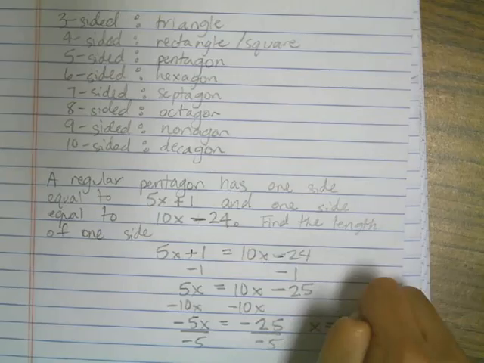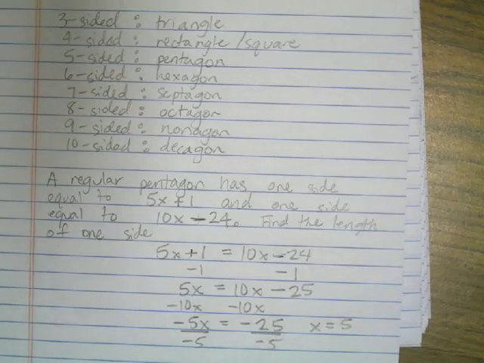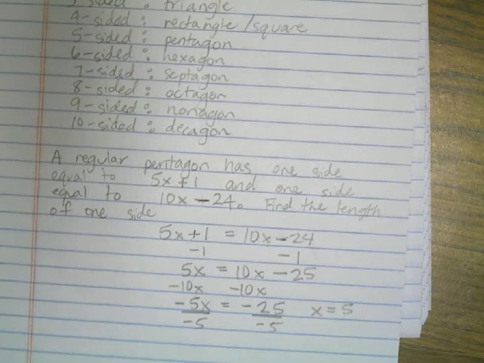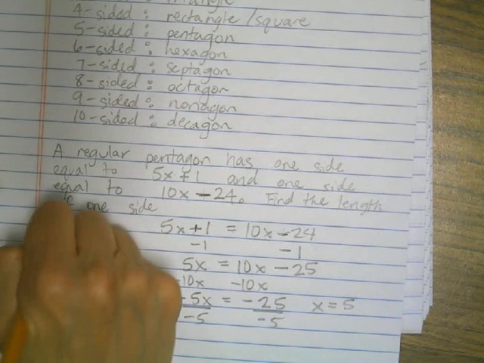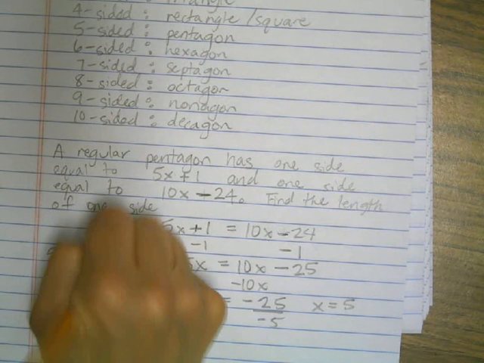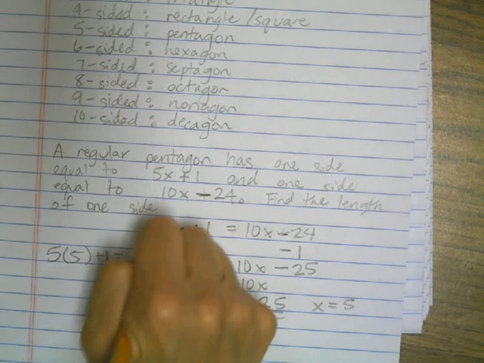Am I done? Did I answer the question? No, you did not. What was the question? Find the length of one side. How do you do that? Plug it in. Good. So I'll say 5 times 5 plus 1. That's going to be 26.